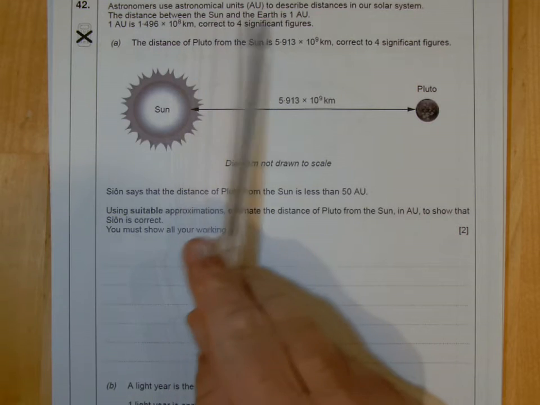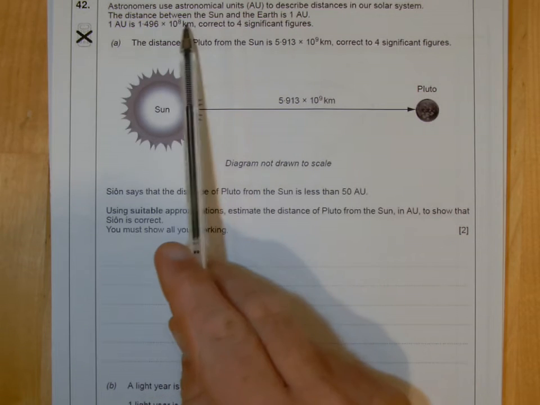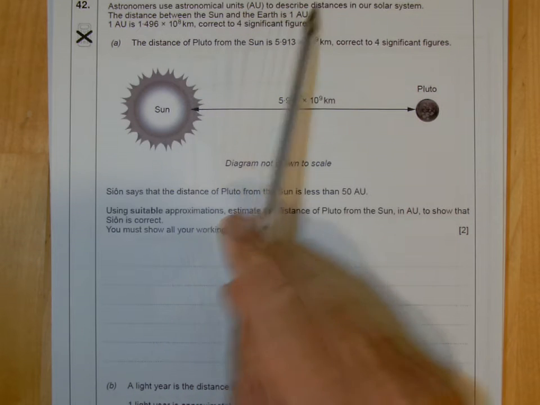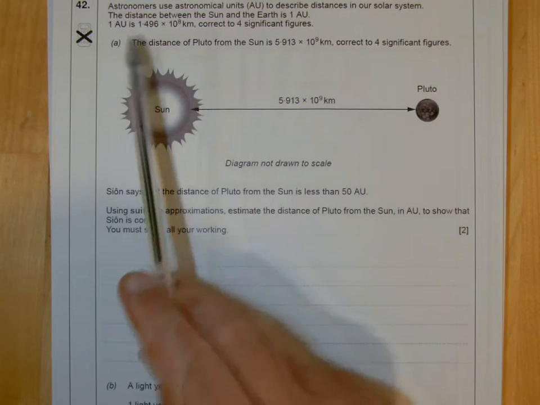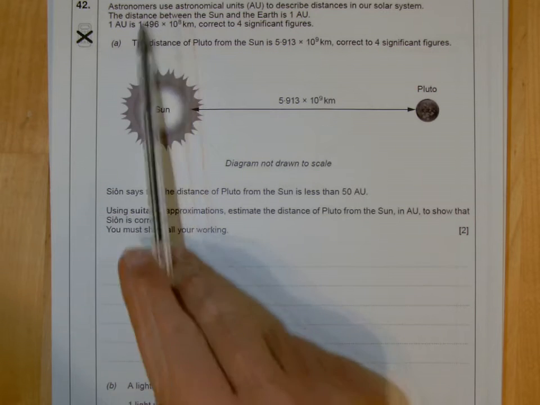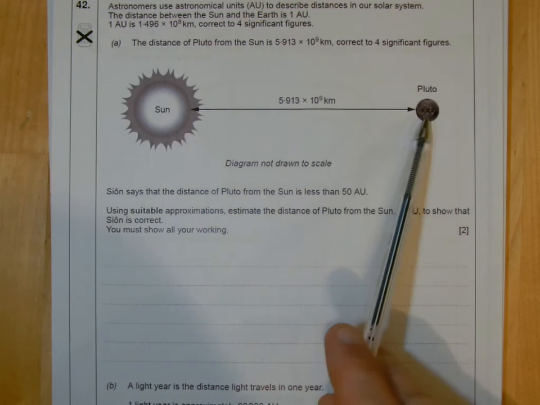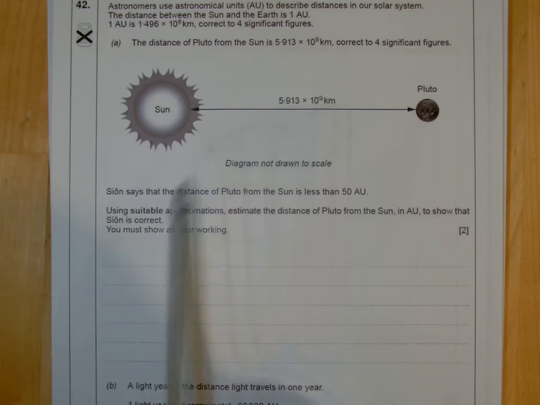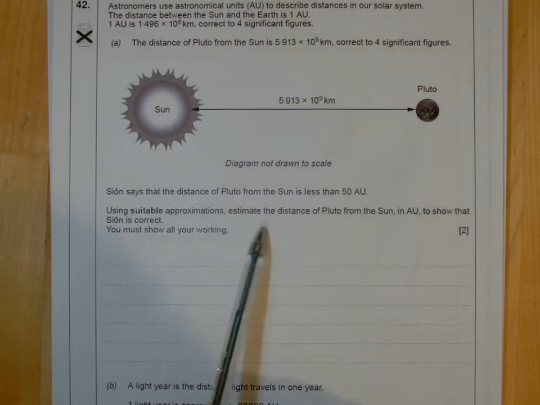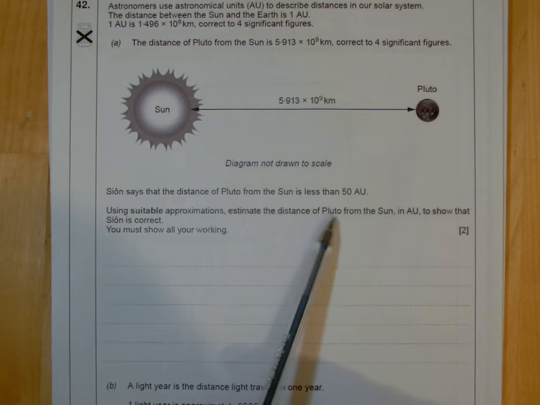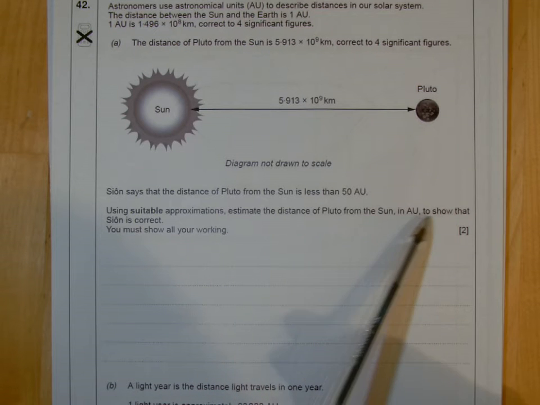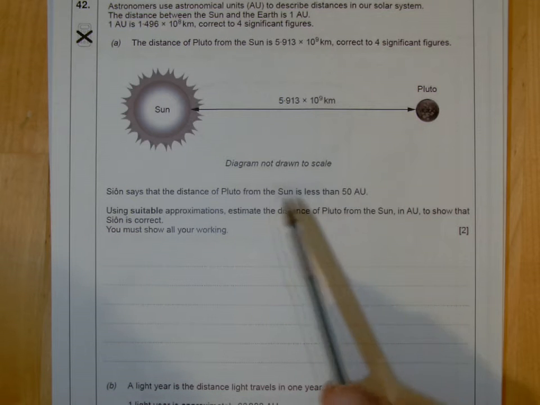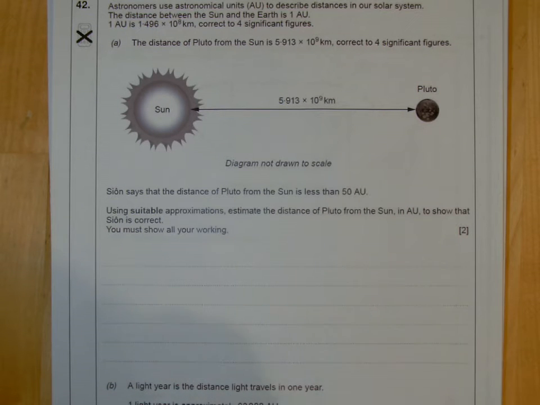We're told that an AU is an astronomical unit, which is simply the distance between the Sun and the Earth, which would be 1 AU. We're told here what that distance is. And then Pluto, which of course is much further out, we're given the distance here for Pluto. So it says, using suitable approximations, estimate the distance of Pluto from the Sun in AU to show that Sean is correct here. Sean is saying that the distance is less than 50 AU.